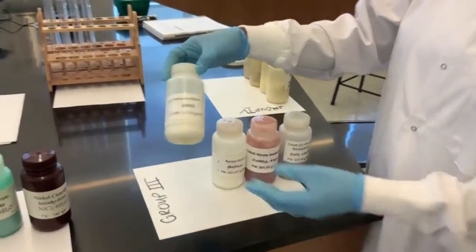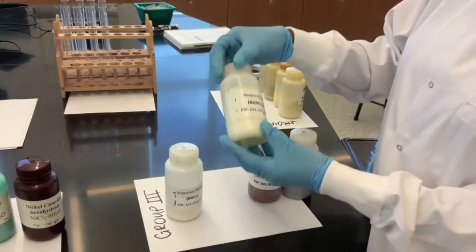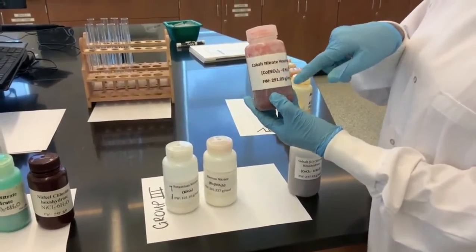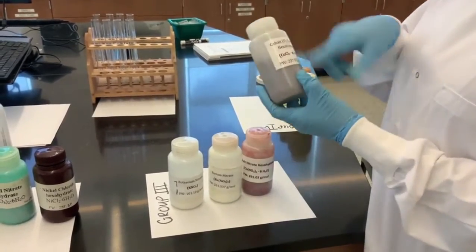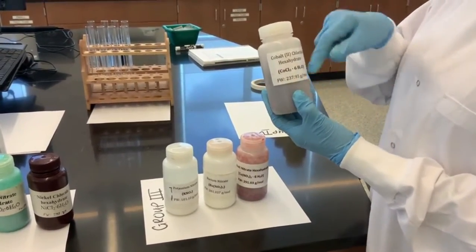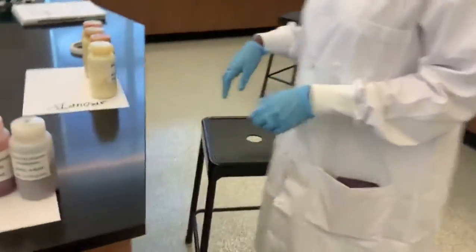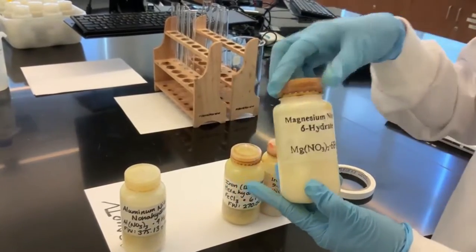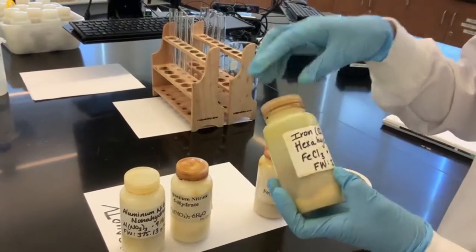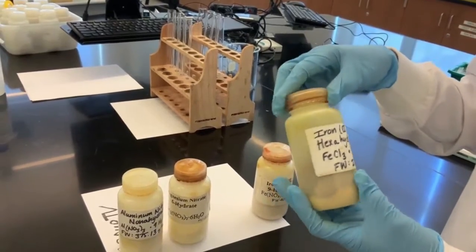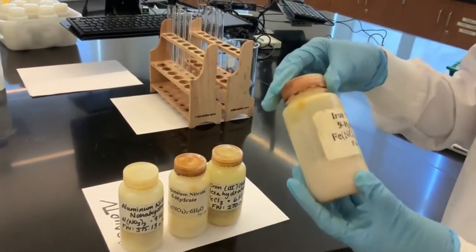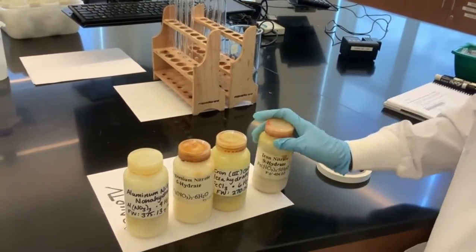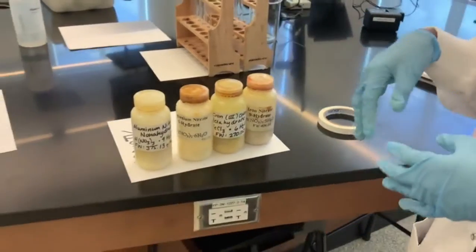In group 3, you have potassium nitrate, barium nitrate, cobalt 2 nitrate hexahydrate, and cobalt 2 chloride hexahydrate. In group 4, you've been given aluminum nitrate, magnesium nitrate hexahydrate. Don't worry about the hexahydrate part. Iron 3 chloride hexahydrate, and iron nitrate nonahydrate. Okay, so you're given all these 4 groups of compounds.